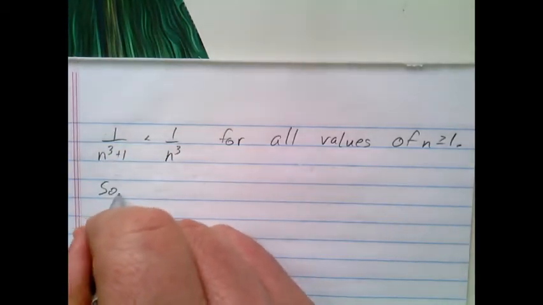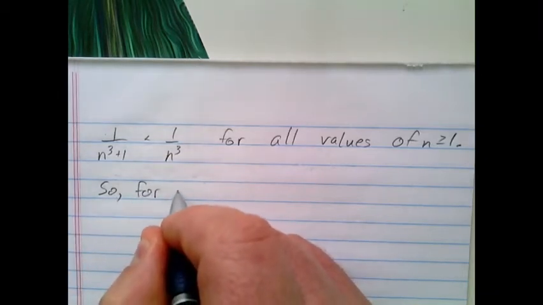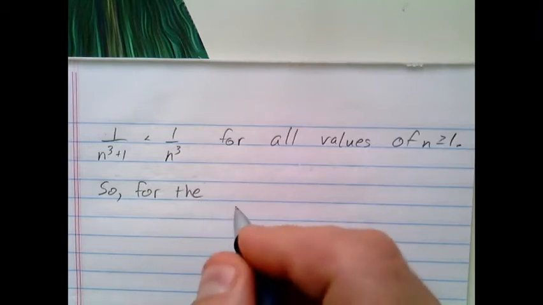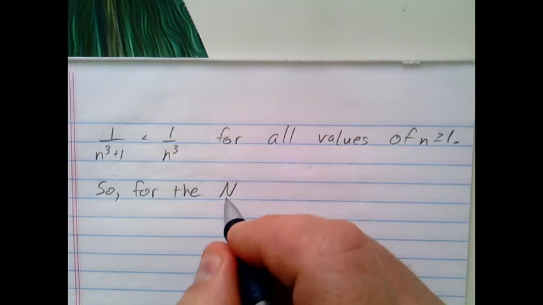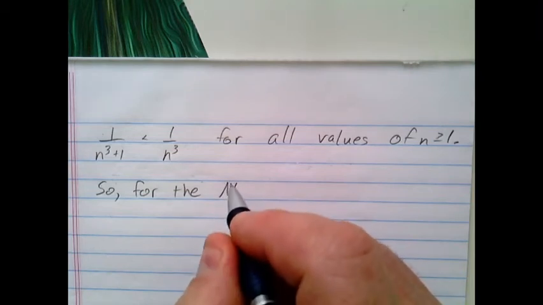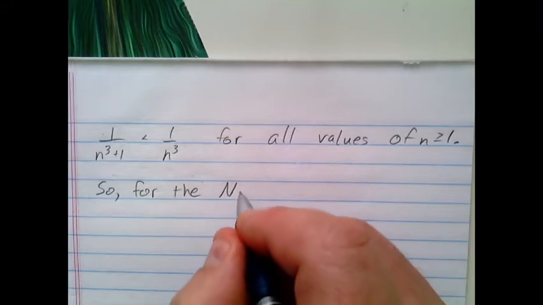So for the nth, now a lot of times we'll use a capital N when we want to talk about a specific value of n, but we don't want to actually nail down what it is.